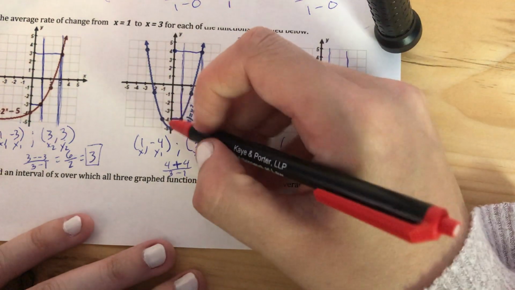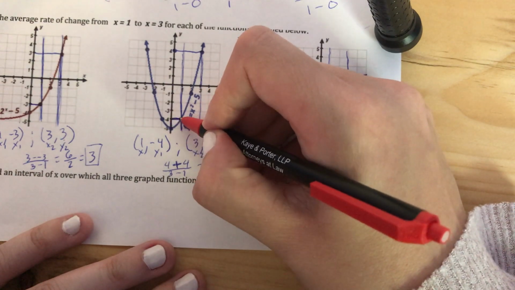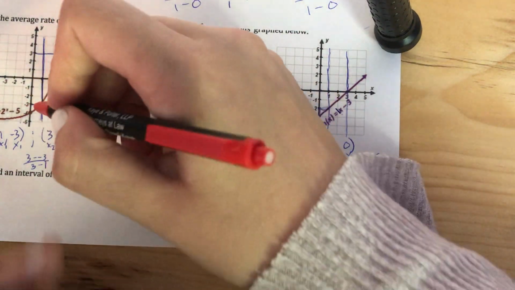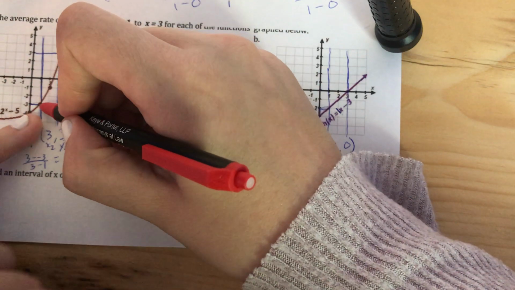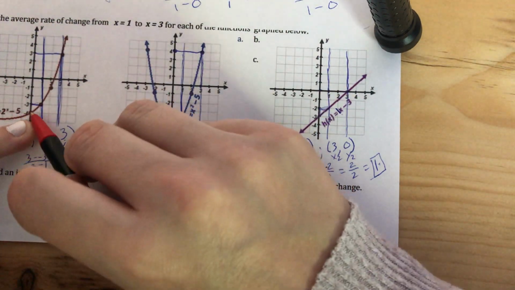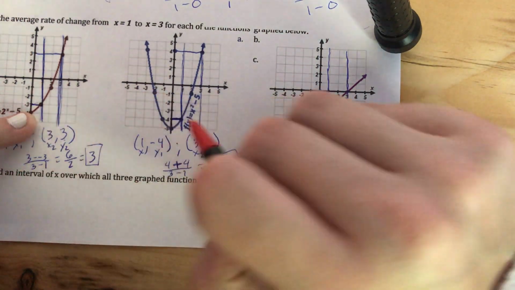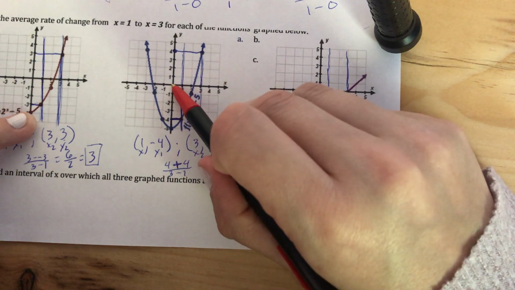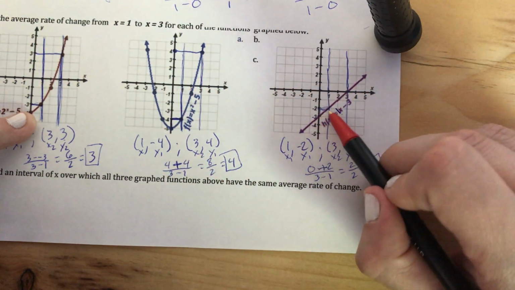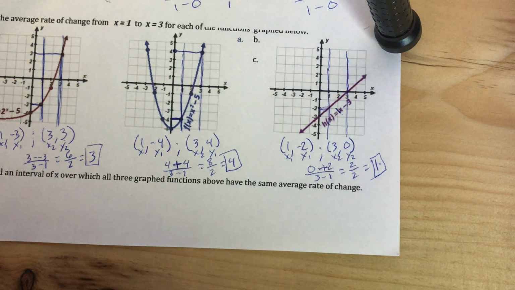So I'm going to look at this graph over here. It looks like we're going to go up 1 over 1 for this interval. And then it looks like over here we're going to go up 1 over 1 for this interval, okay? So from 0 to 1 on this graph, from 0 to 1 on this graph, looking at our x values, and from 0 to 1 on this graph, okay, they're going to have an average rate of change of 1, okay?